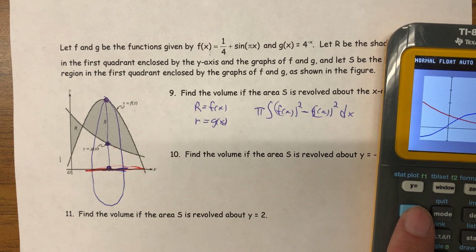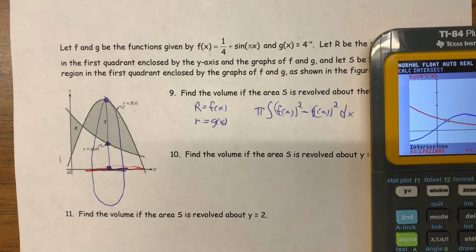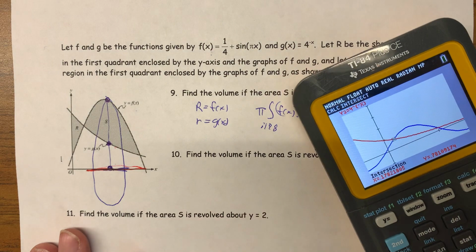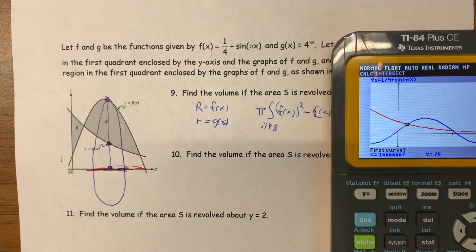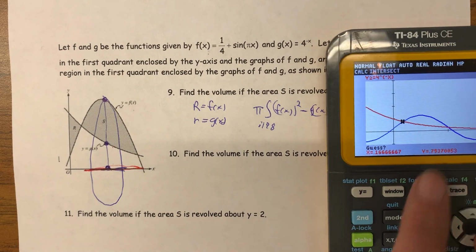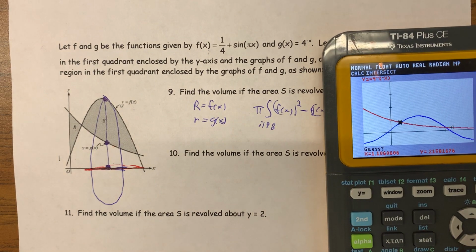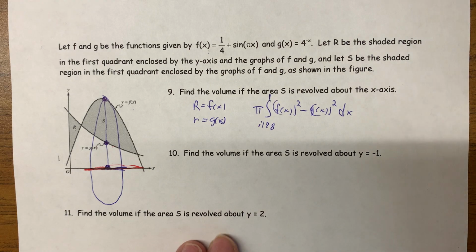Okay, so I need to find the intersections. And one of the intersections, this integral is going to start at 0.178. And for the other intersection, I need to press over to the right before I press my guess. So once it's on this guess, we need to put it closer to the one on the right, and then press enter again. And that intersection is x equals 1. So that's nice.